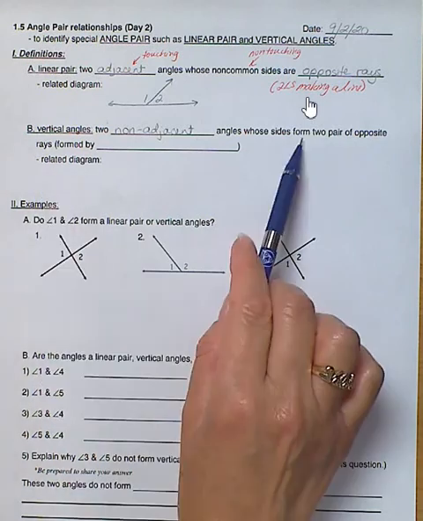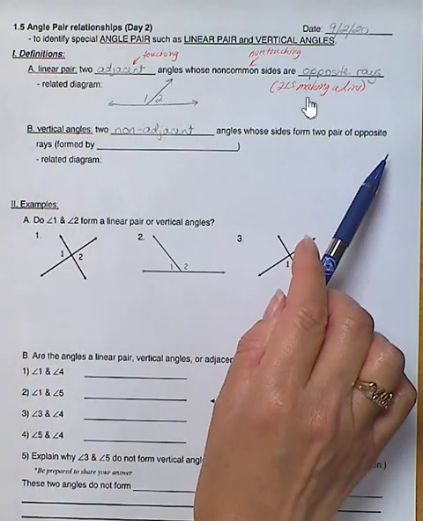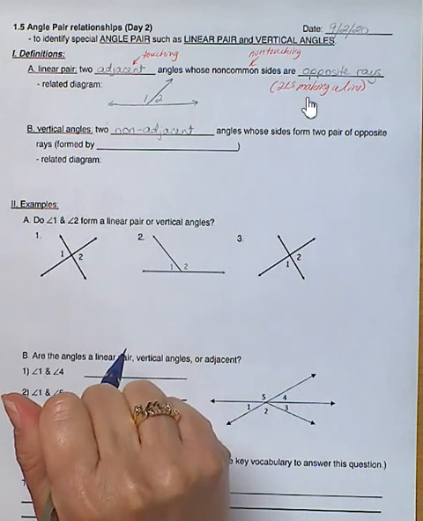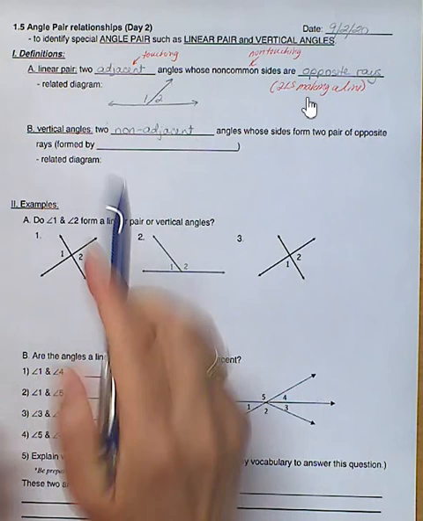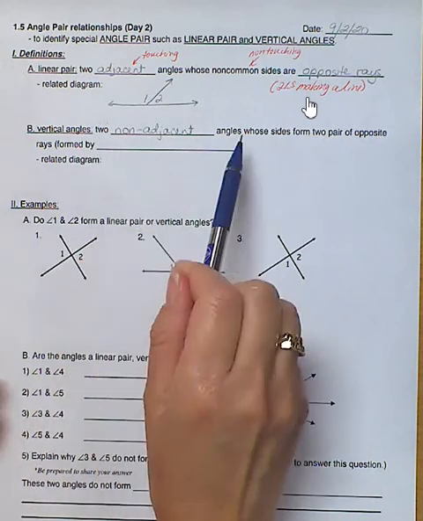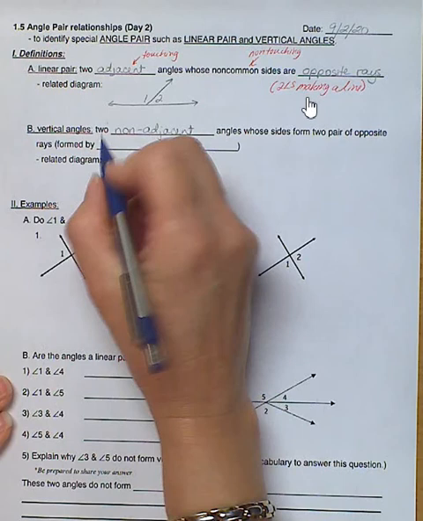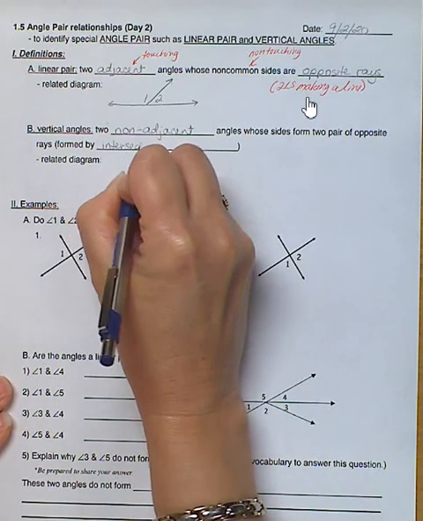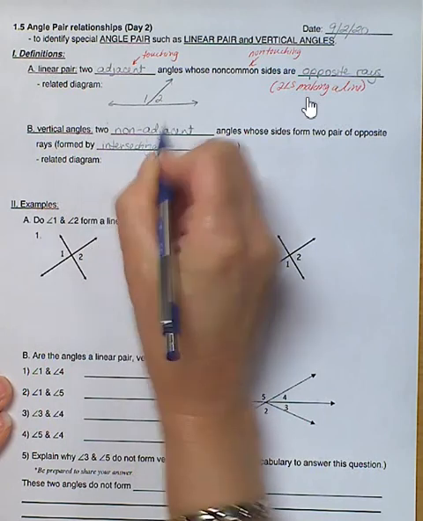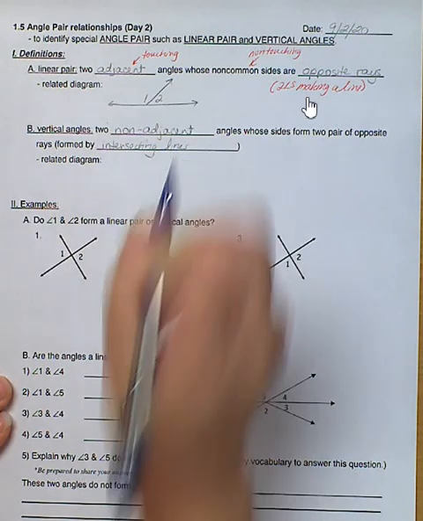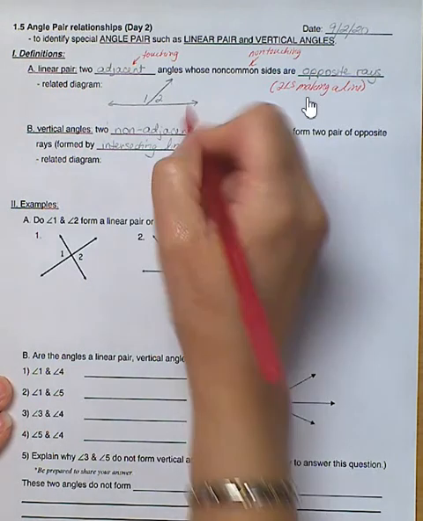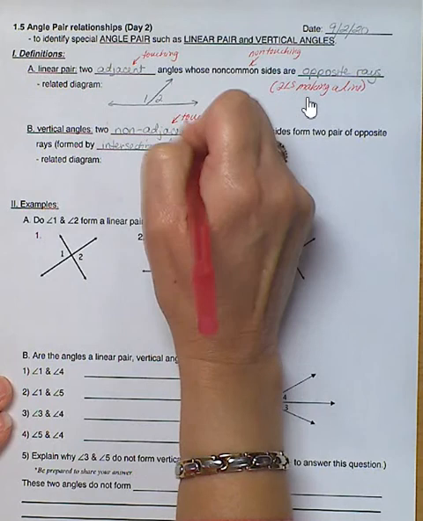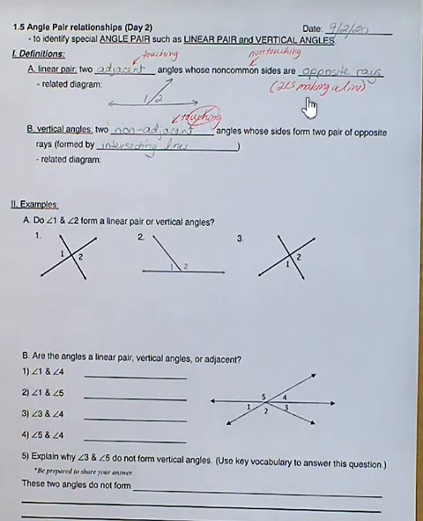So another way that you can look at the definition of vertical angles is two non-adjacent angles formed by intersecting lines. And so just remember that non-adjacent is they're not touching, more specifically that they don't have a common side.